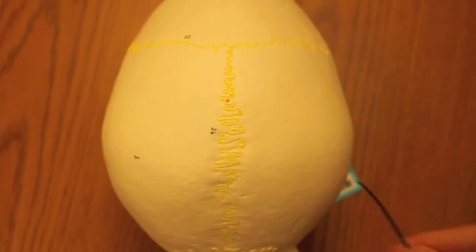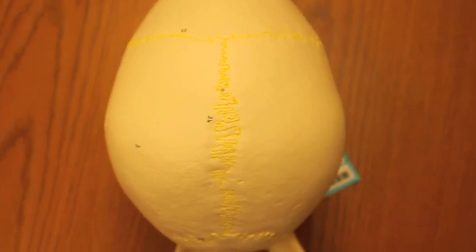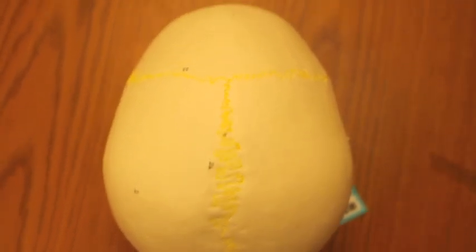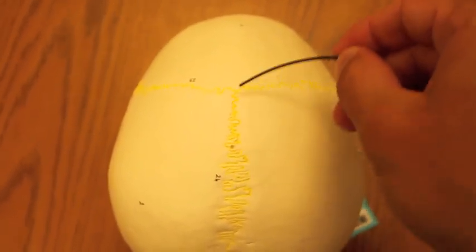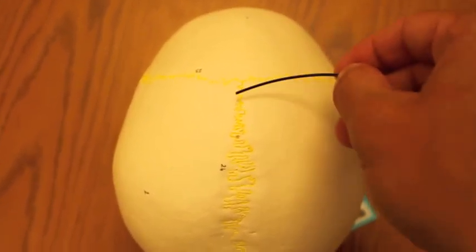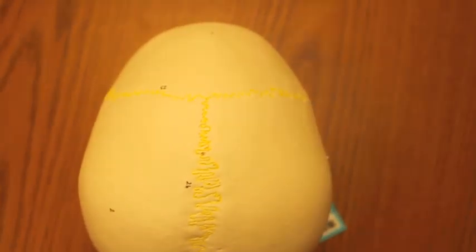From the top of the skull, we have two bumps on both sides that are referred to as the parietal eminence. It's the place on the parietal bones where it sticks out the most. Then you have your coronal suture on the front. Once again, your sagittal suture here, and the area where those meet is called the bregma. It's just the area where those three sutures meet.